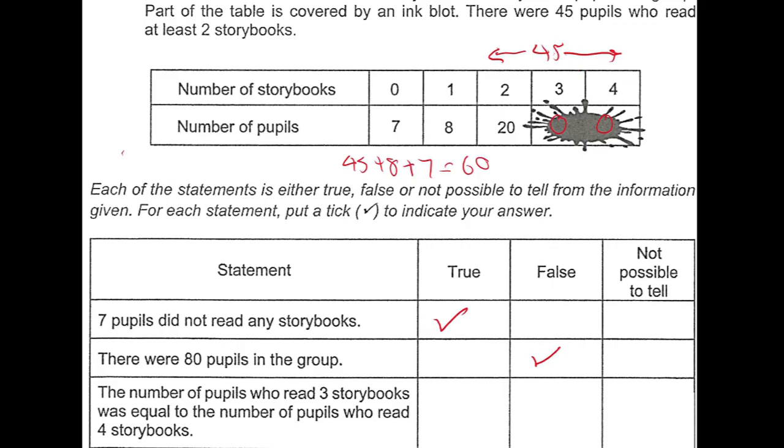If 20 of them read 2 books, it must leave 25 of them who read 3 or 4 books. But if you take 25 divided by 2, it is 12.5. You cannot have 12.5 students reading 3 books and 12.5 students reading 4 books. It is either 12, 13 or 14. So in this case, it is false. These two numbers can never be the same because 25 is an odd number.